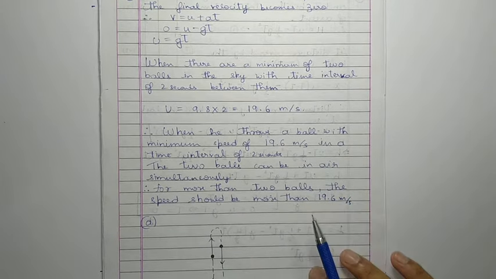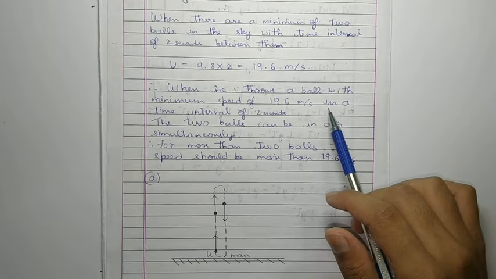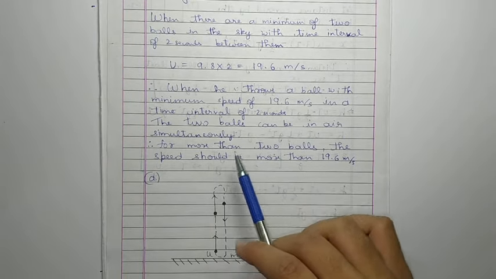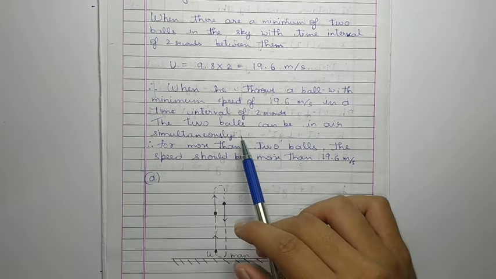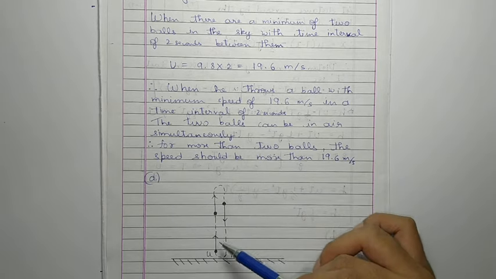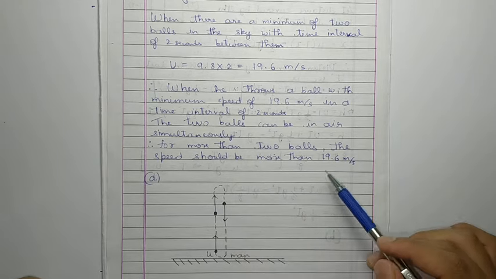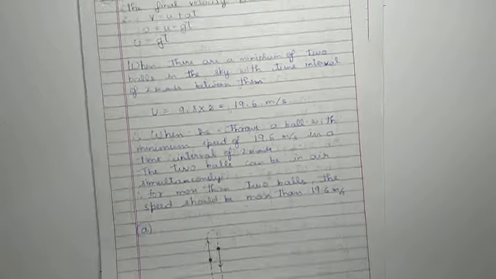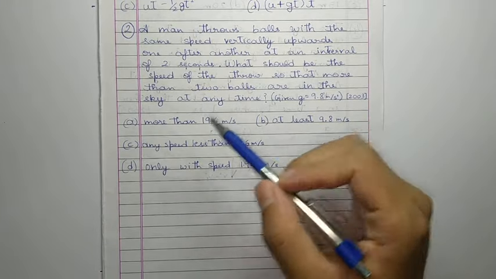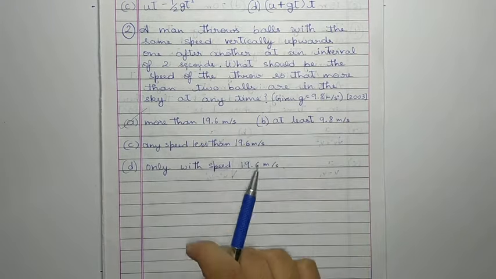When he throws a ball with a minimum speed of 19.6 meter per second and a time interval of 2 seconds, 2 balls can be in the air simultaneously. So therefore for more than 2 balls, the speed should be more than 19.6 meter per second. Question 2 is option A, more than 19.6 meter per second.